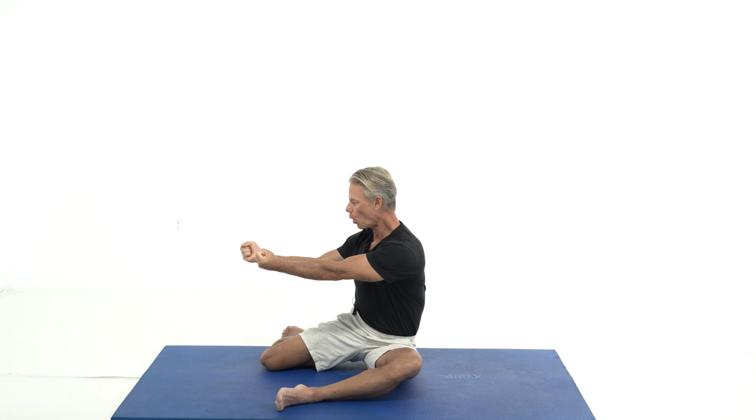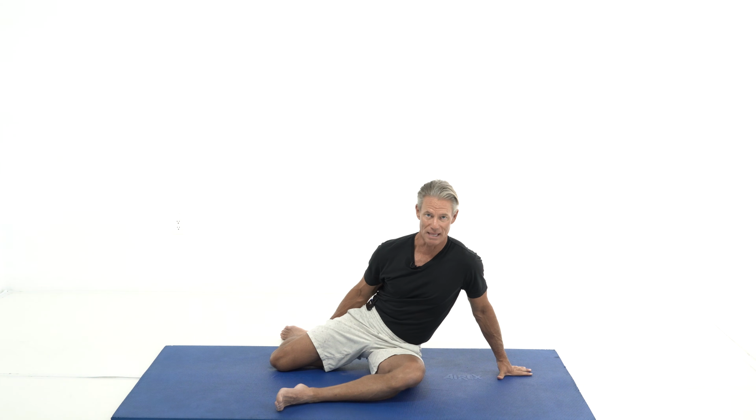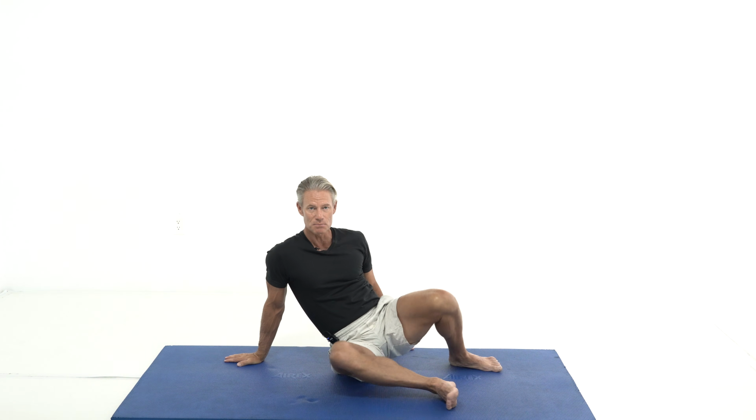You could tie a rope onto something and hold yourself up with the rope. If you had a stool or a stability ball, you could put a stability ball here and lean against it as you go that way over your leg. It doesn't matter, whatever you need to do the stretch, that's what's important, and you're going to hold for 30 seconds.